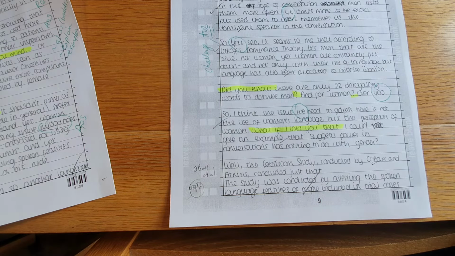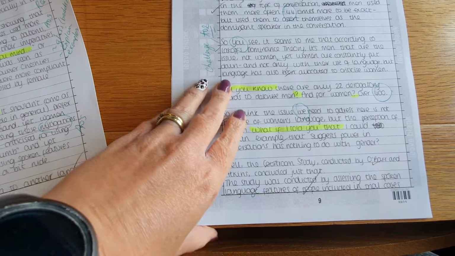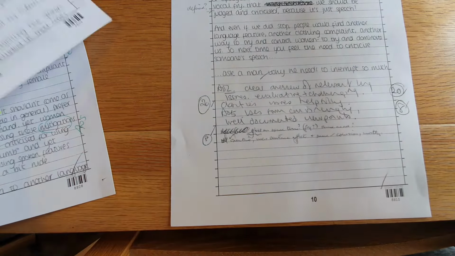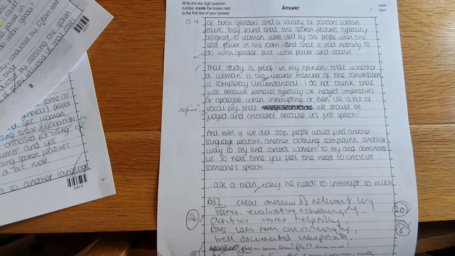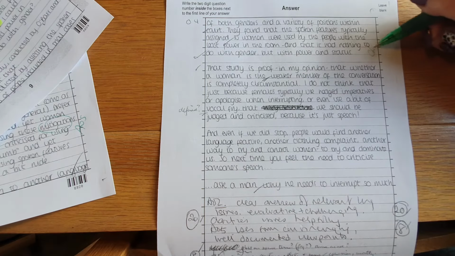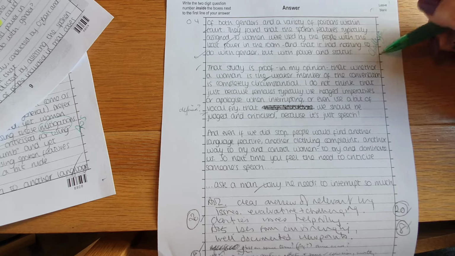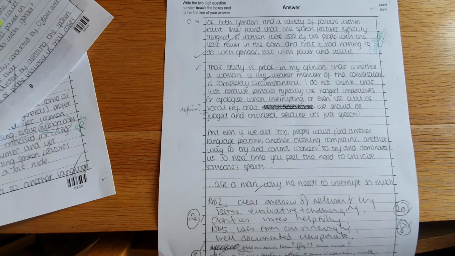The study was conducted by assessing the spoken language features of people included in trial cases, of both genders and a variety of positions within the court. They found that the features typically assigned to women were used by the people with the least power in the room, and that it had nothing to do with gender, but with power and status. So again, that's a challenge, isn't it? She's challenging it with other research. In fact, it's about power and status, not gender.